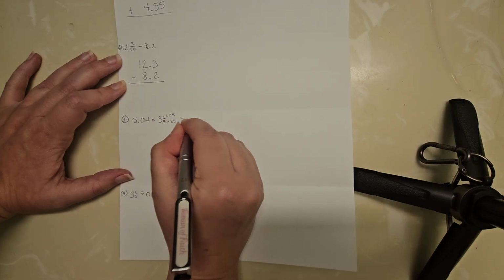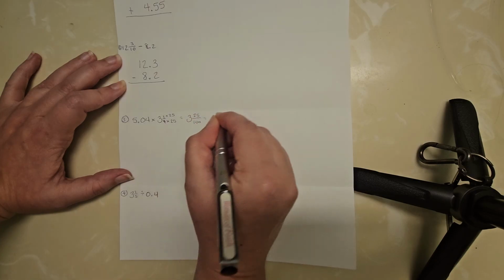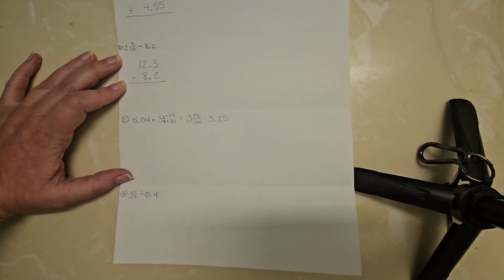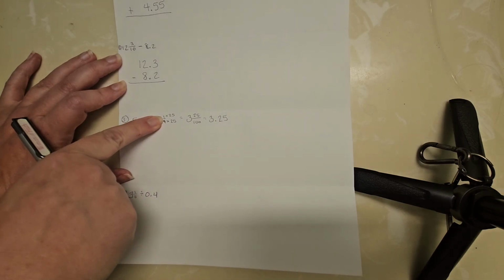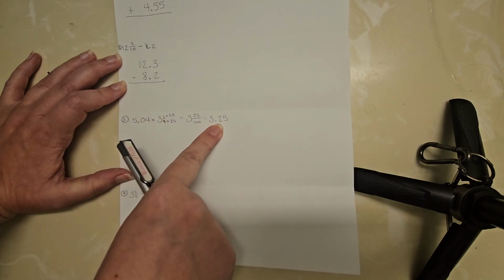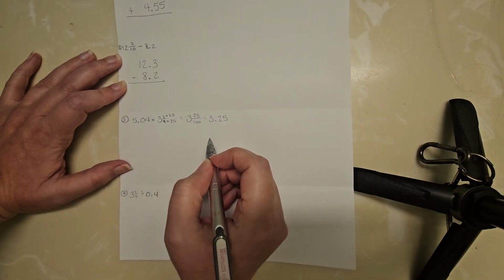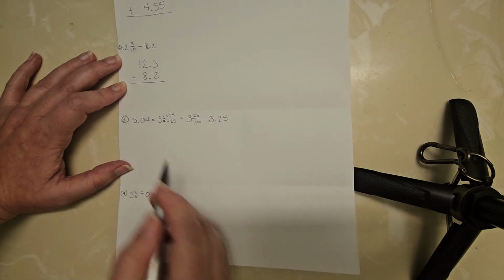So that's going to be 3 and 25 hundredths, which is 3.25. Okay, also 1/4 is one of those that you're supposed to have memorized. You really should know at this point that if you have 1/4, that's going to be 0.25 behind your decimal. But that's why it's 0.25, because that's how you convert that.